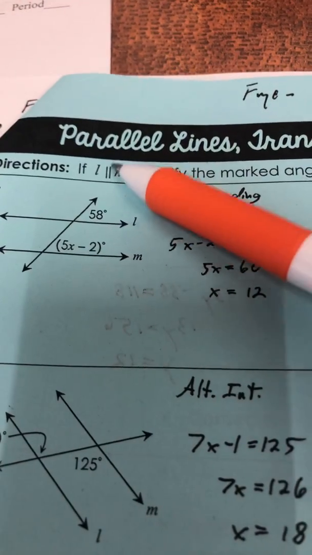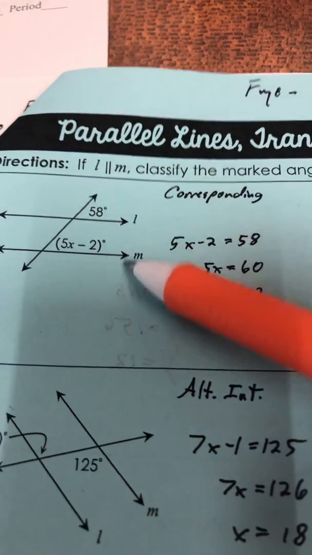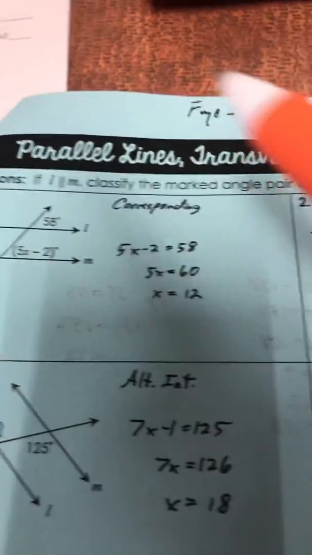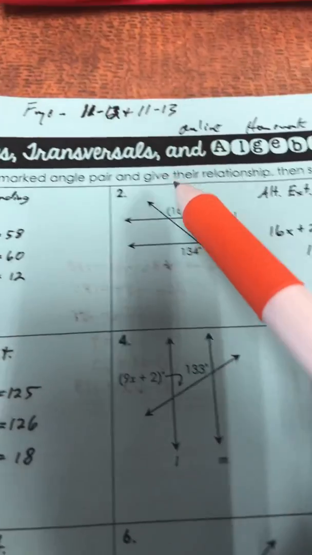L and M are going to be parallel. These marks mean parallel, so L and M are parallel. Classify the marked angle pair, give their relationship, and then solve for X.